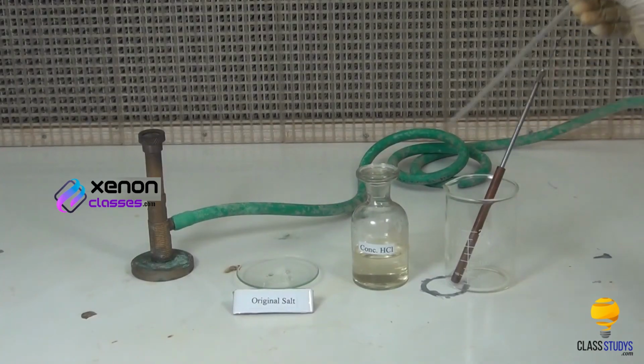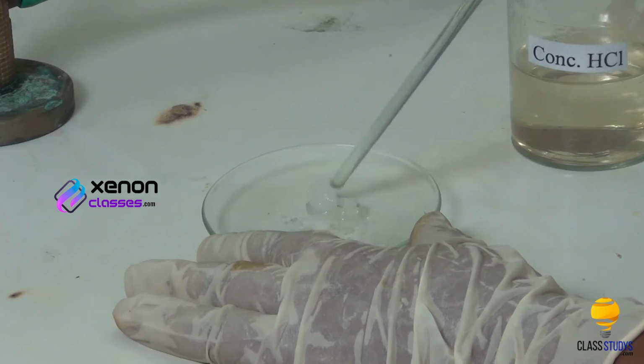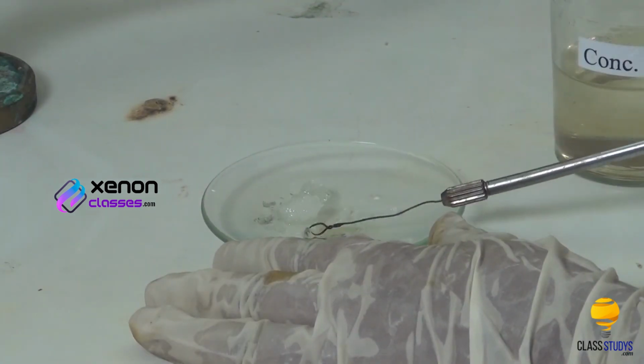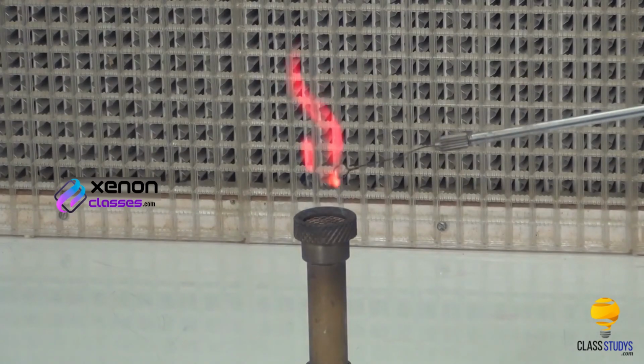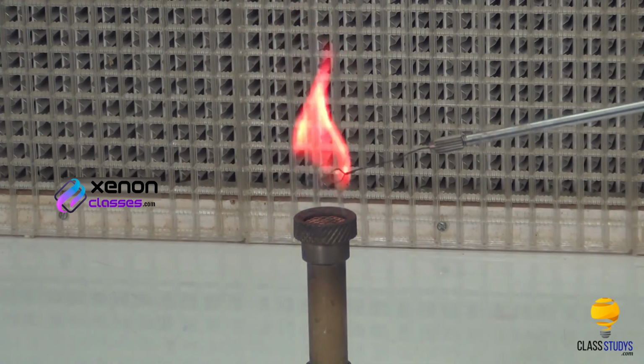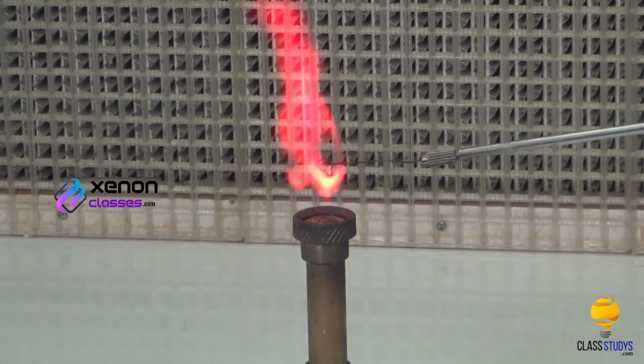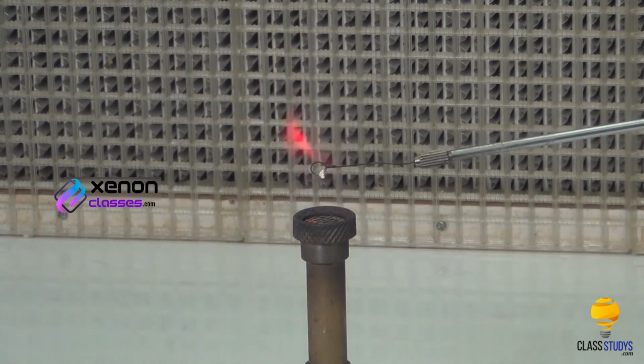Mix the contents of the watch glass using a glass rod to make a paste. Place a small amount of the paste on the platinum wire loop and introduce it into the oxidizing flame of the Bunsen burner. Crimson red flame indicates the presence of strontium ions.